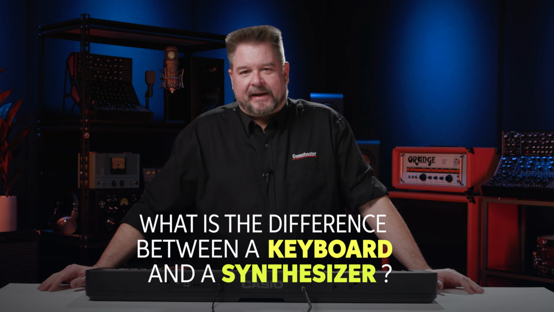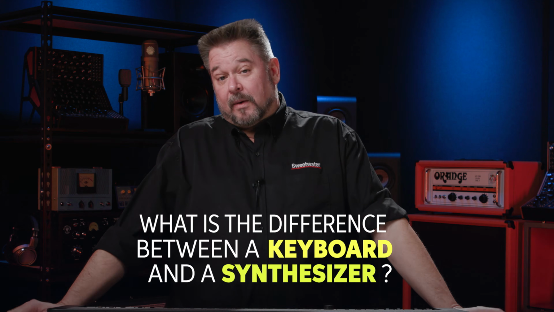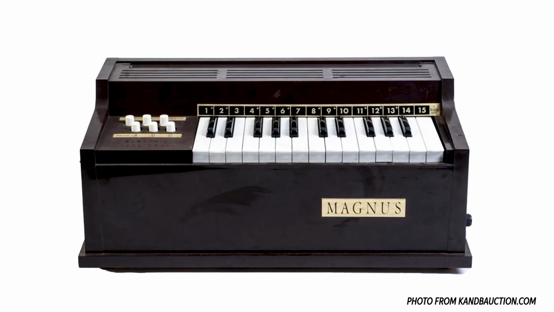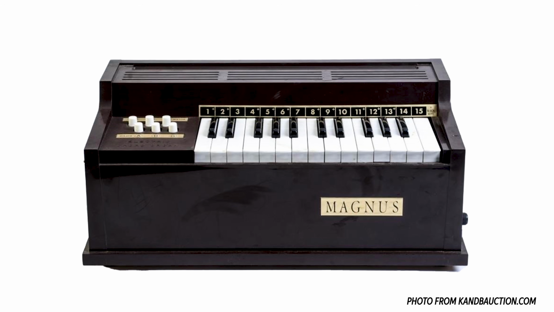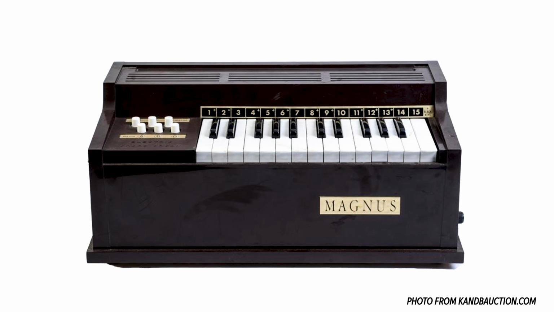So what is the difference between a keyboard and a synthesizer? Well, back in the earlier days, it was much easier to tell apart. Back in the mid-60s, I was playing a plastic organ called a Magnus chord organ, and it had a fan in it, and it made reedy sounds, and you could play chords, and that clearly was a keyboard.